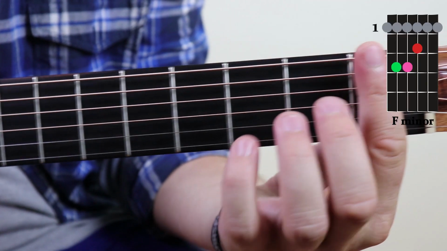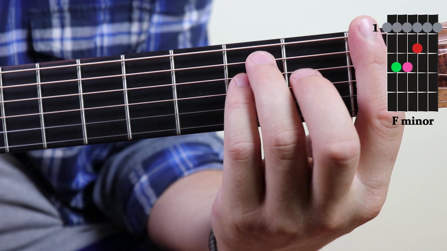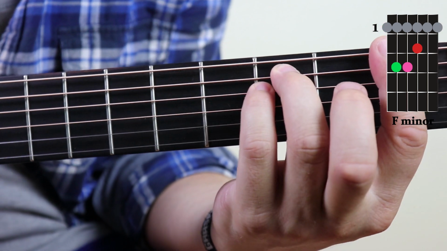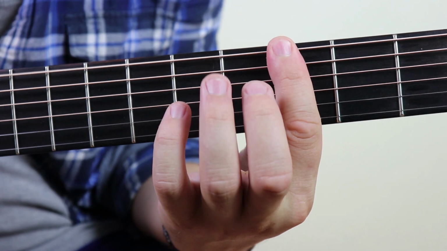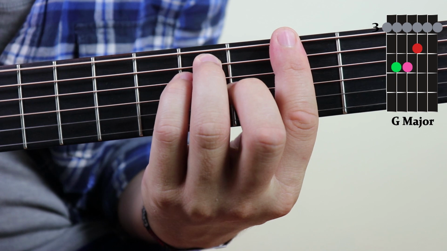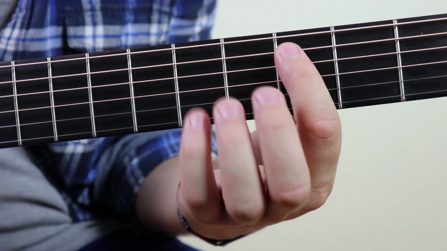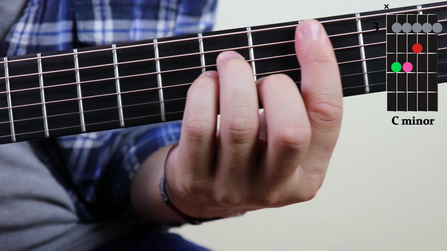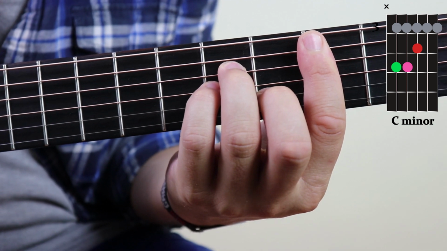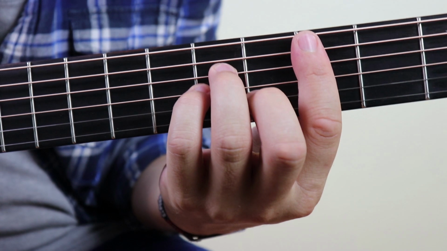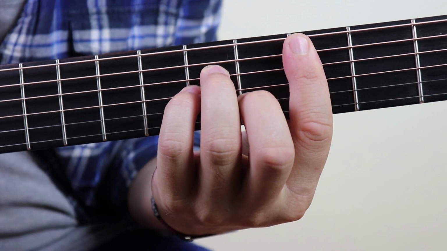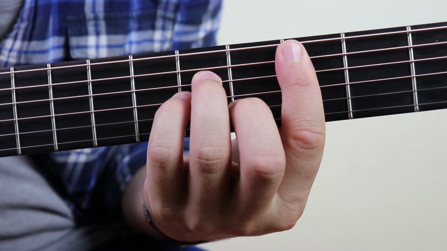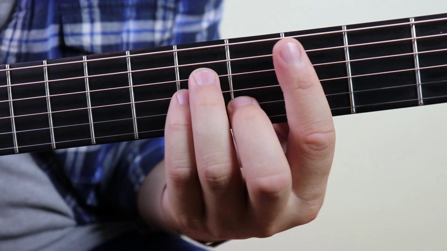Then we have here on the 1st fret, we have the F minor. Then we have on the 3rd fret here the G major. And on the 3rd fret underneath, we have the C minor. And that's the root of the scale. So that's the home chord if you want. So have a look at the video about functional harmony if you want to know what that is.